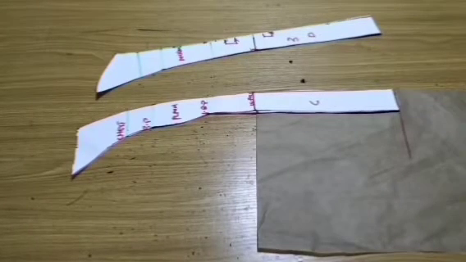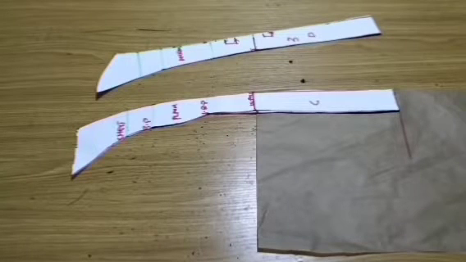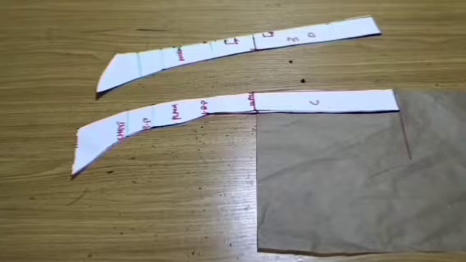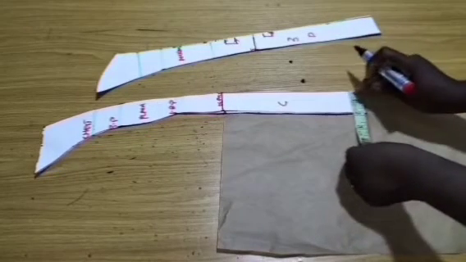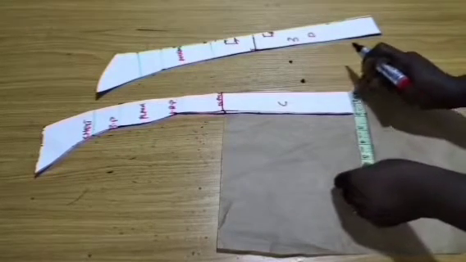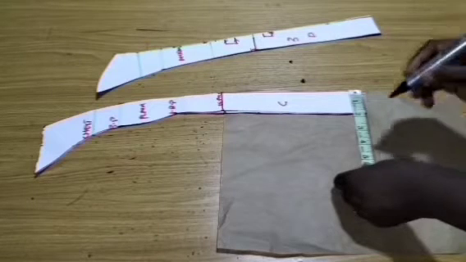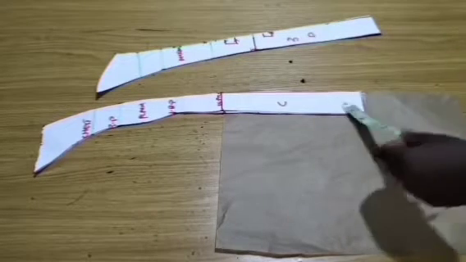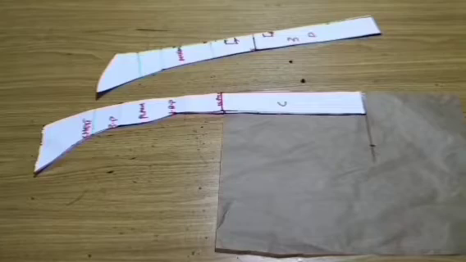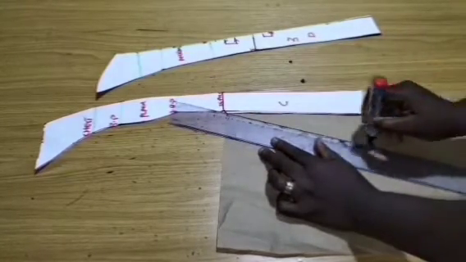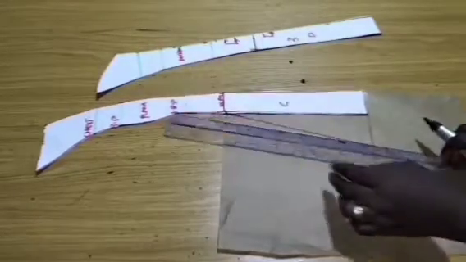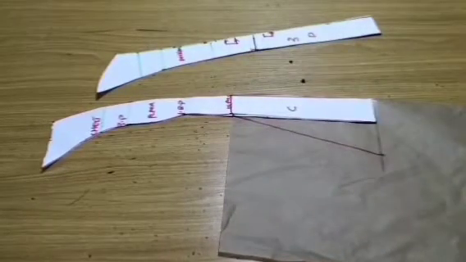So the next we'll do is to take the measurements. We have the measurement from here. Just place your tape at the center front and go ahead and add and mark 4 inches. So after marking the 4 inches, you come up and make another extension.